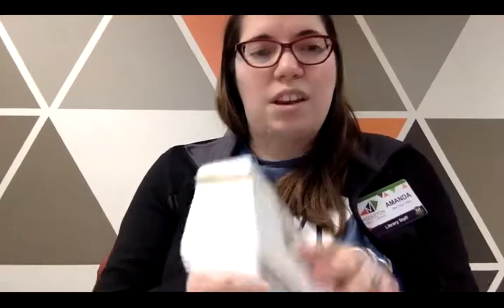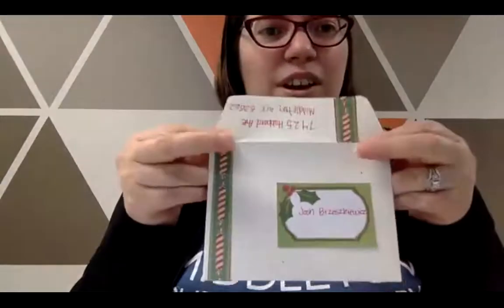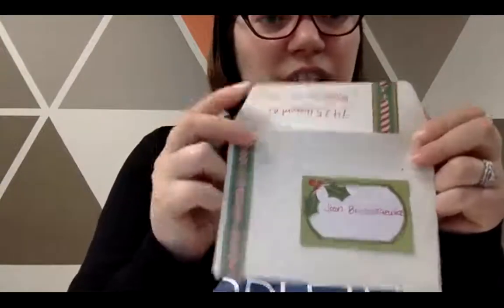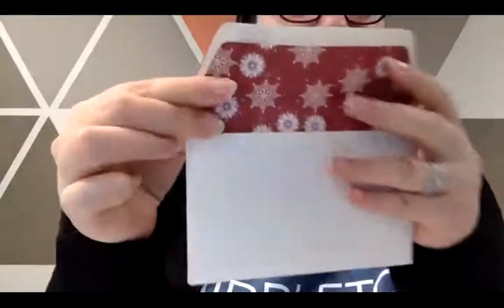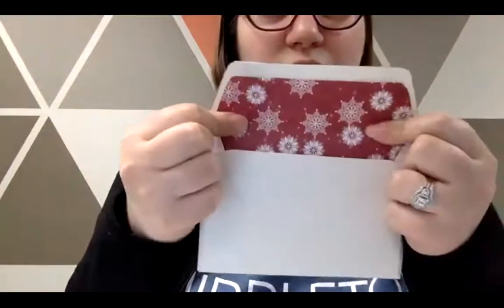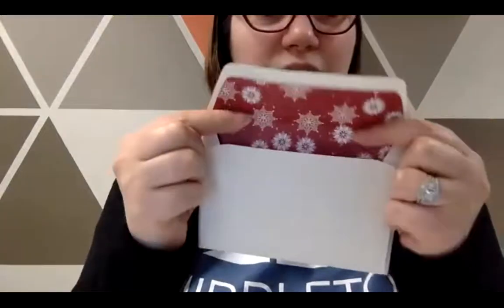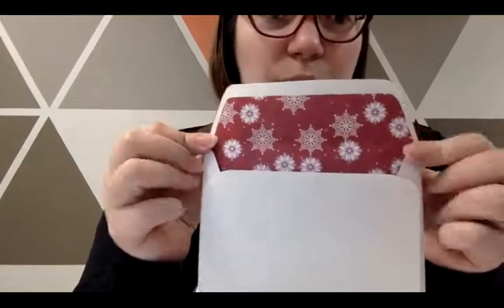I'll stop my share for a second so you get to look at me. So I made this envelope out of a piece of cardstock. I did the section where she says to put in a fun little lining with a print paper.